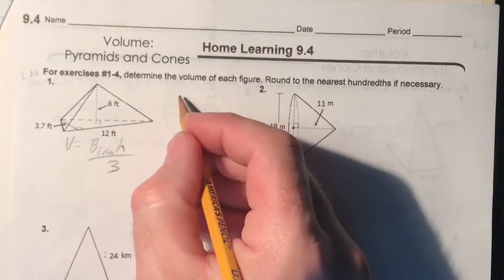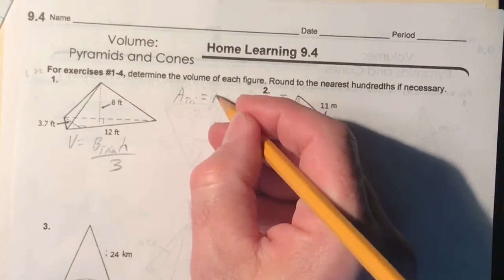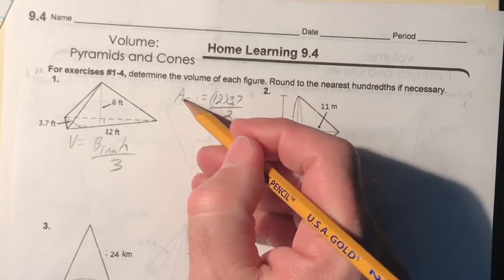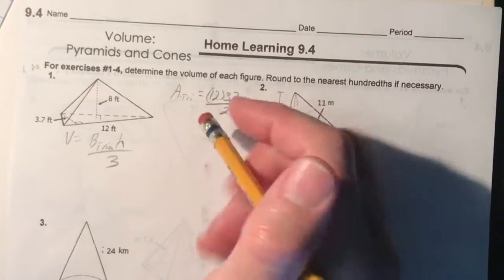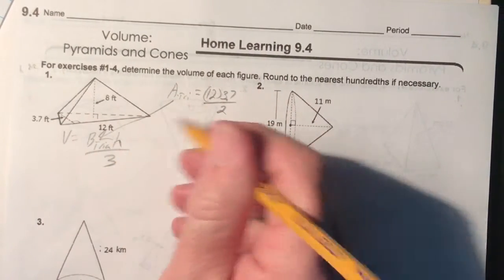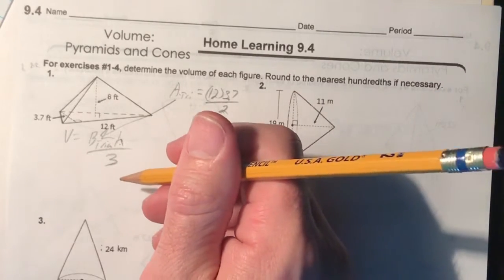So that area times the height, which is 8, and then divided by 3, and that's going to be it.